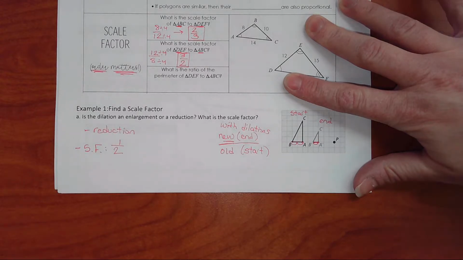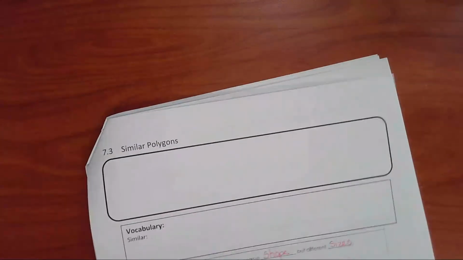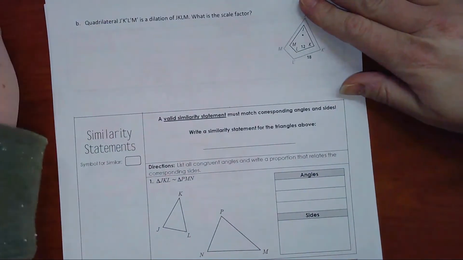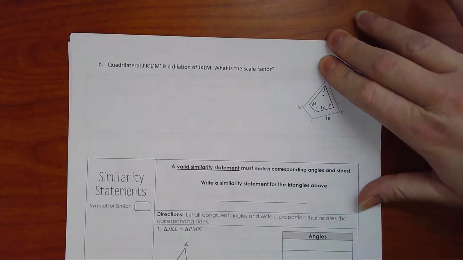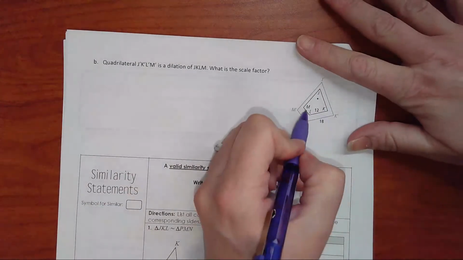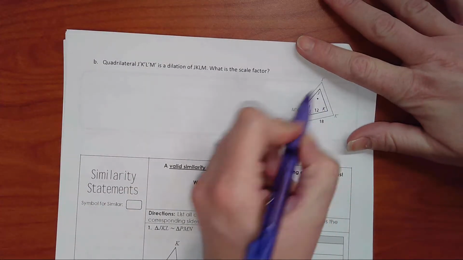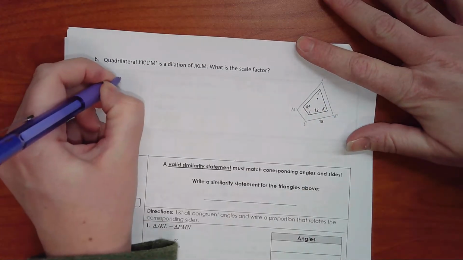So let's take a look at another one like that. I know I may be going a little bit quicker than I would like, but you guys can pause this and rewind and all that fun stuff. So if we take a look here, we start with the non-primes and we end here. This is going to be an enlargement.